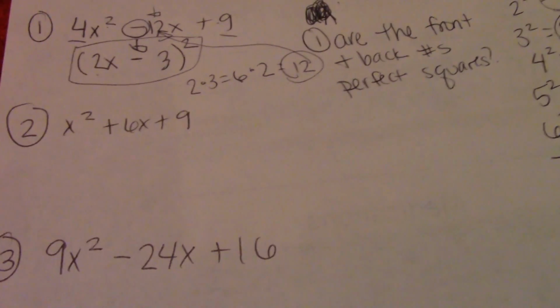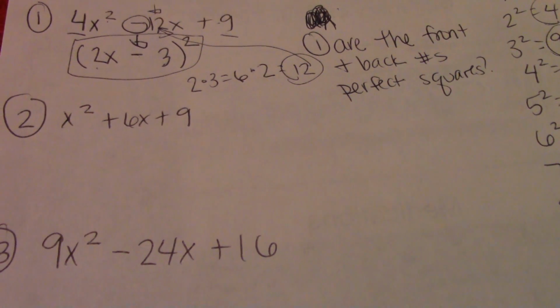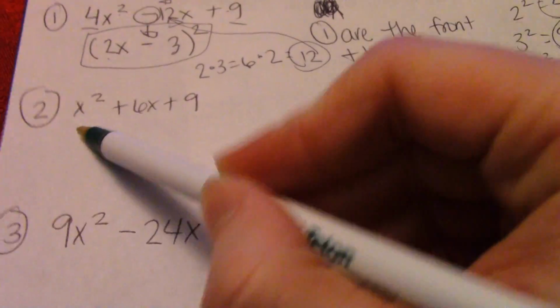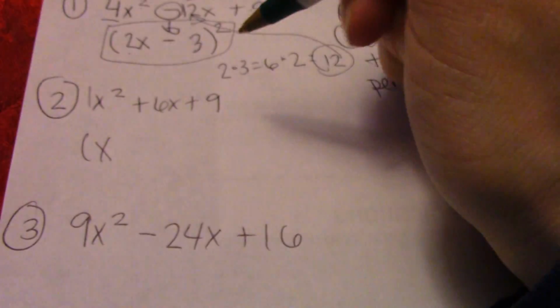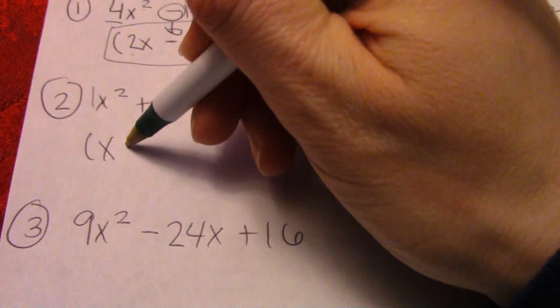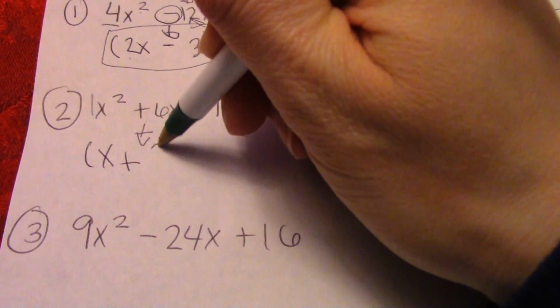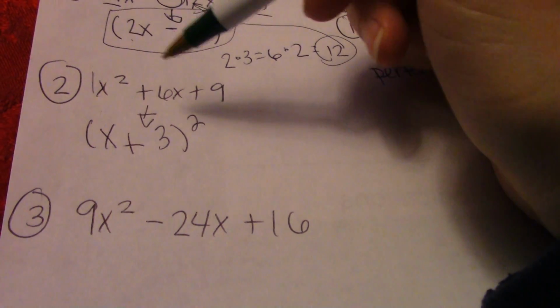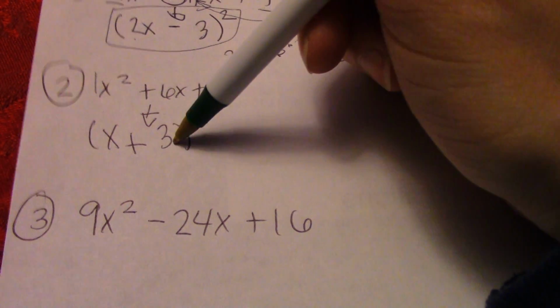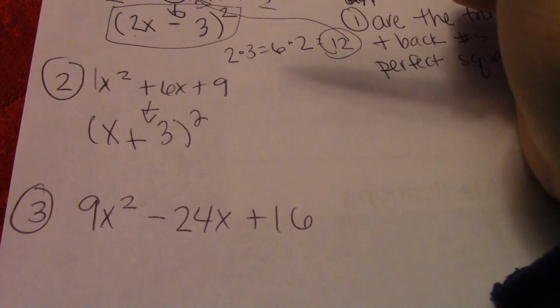So let's look at our next one: x squared plus 6x plus 9. Okay, we have a 1 here. There's a 1 we don't see, so it's just x. Remember, bring down this sign, so plus, and the square root of 9 is 3, squared. If we want to check, 1 times 3 is 3, 3 times 2 is 6.